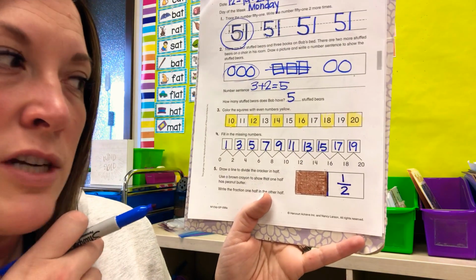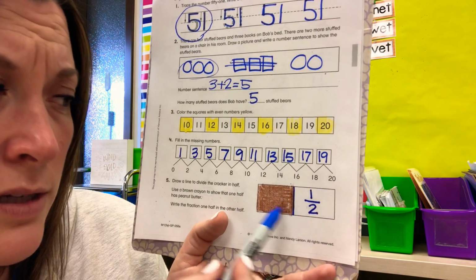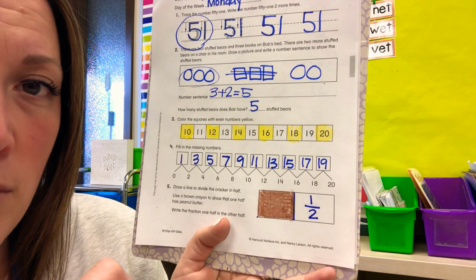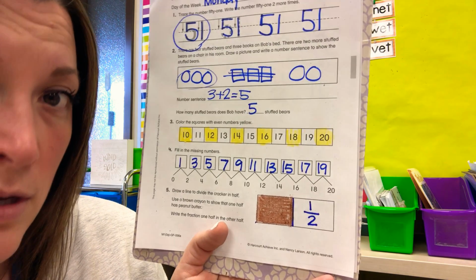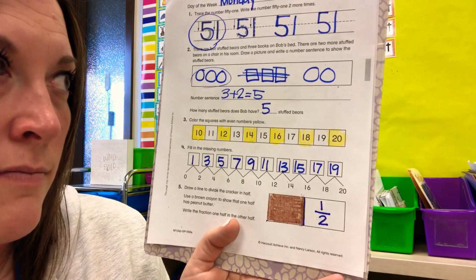We'll be doing a lot of fraction practice, so this is the first time we've done it. So 1/2 is brown with peanut butter on it. The other half is showing the fraction 1/2. That's it. Nice job, you guys.